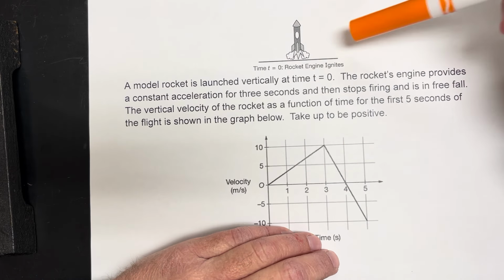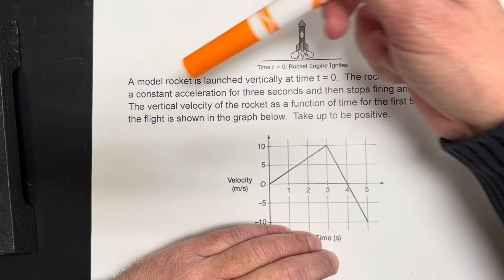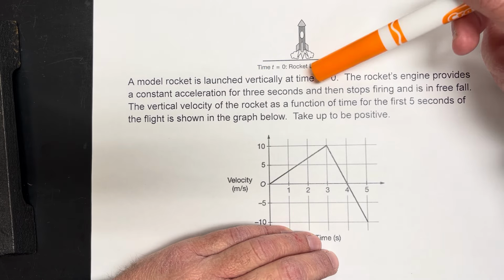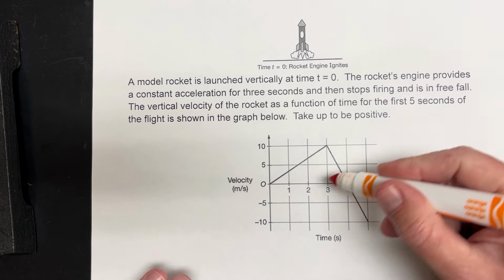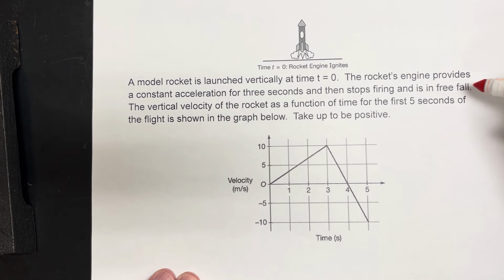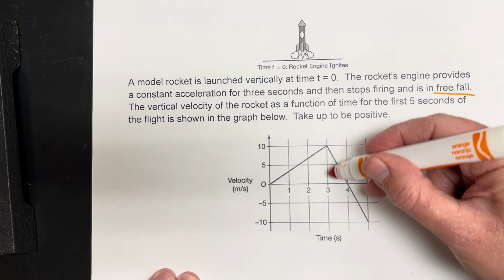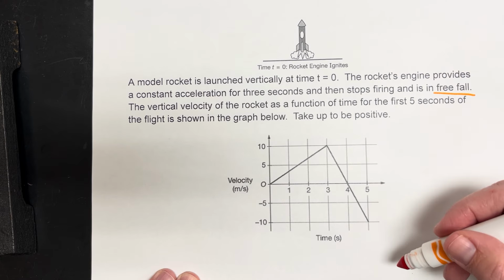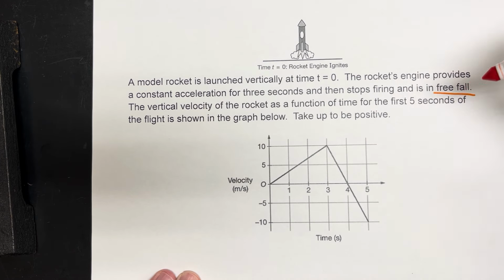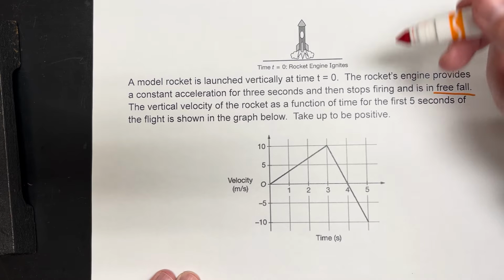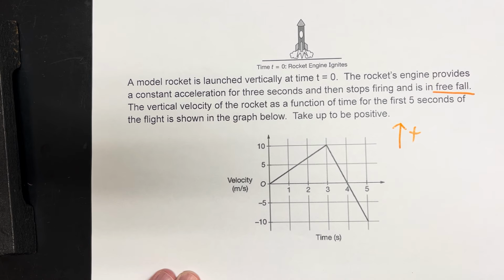Everybody, let's look at this one here with this rocket engine. It says the model rocket is launched vertically at time t equals 0. The rocket engine provides a constant acceleration for 3 seconds and then stops firing and is in free fall. So for 3 seconds, the engine's firing, then shuts off, it's in free fall. The vertical velocity is a function of time for the first 5 seconds of flight as shown below, take up to be positive there.